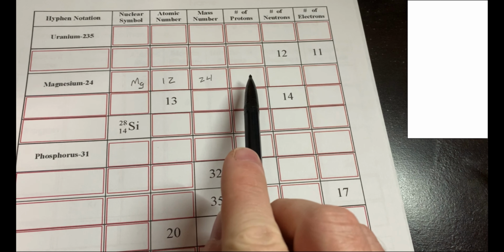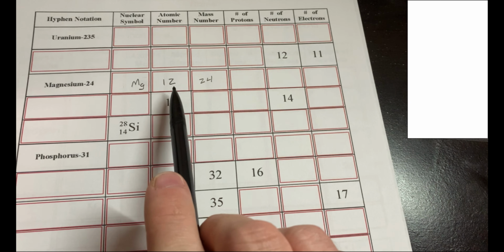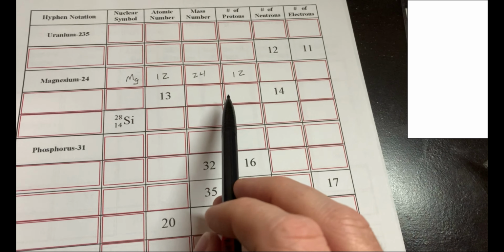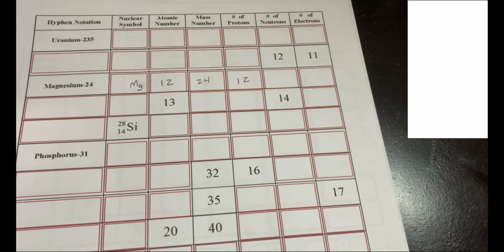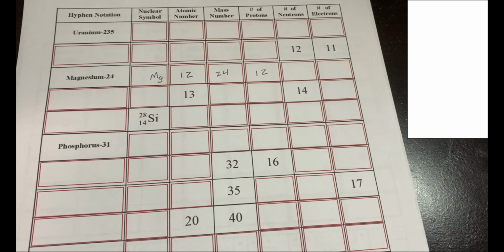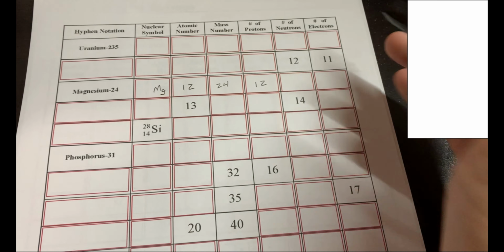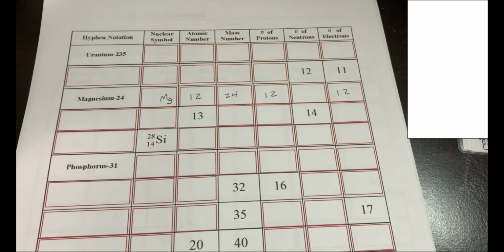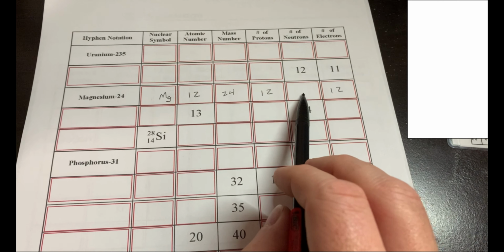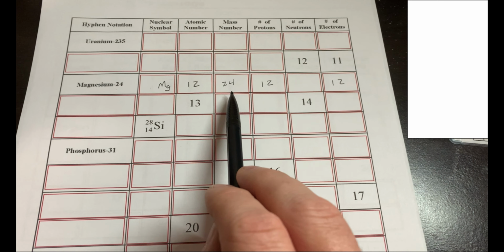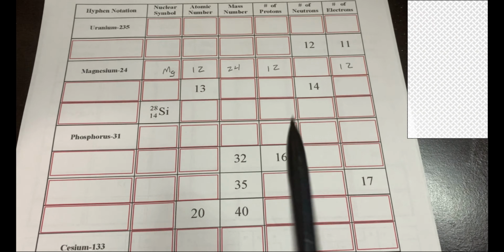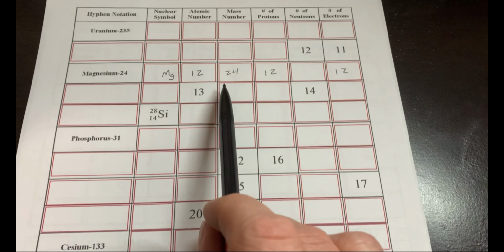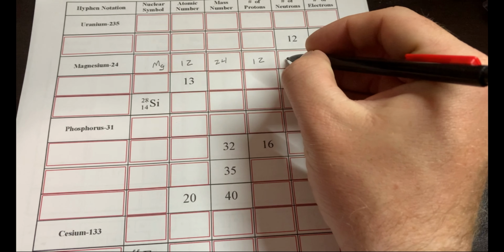Number of protons, I know because I know the atomic number. The atomic number is the number of protons, so I can fill that in. Once I know the number of protons, because this is a neutral atom, I can also fill in my number of electrons. My number of electrons has to be the same as my number of protons because it's neutral, and that gives me 12. Now for my neutrons, remember my mass number is protons plus neutrons. So protons are 12. The total is 24. That means neutrons also has to be 12.